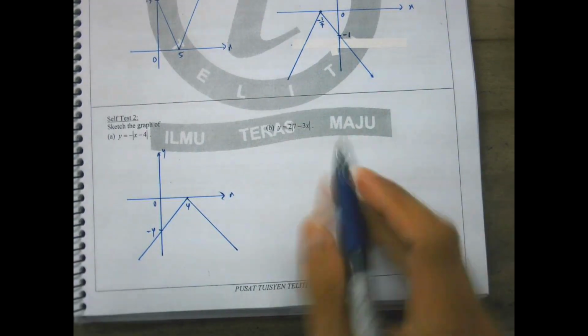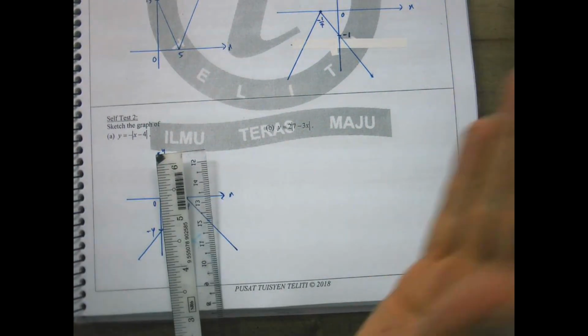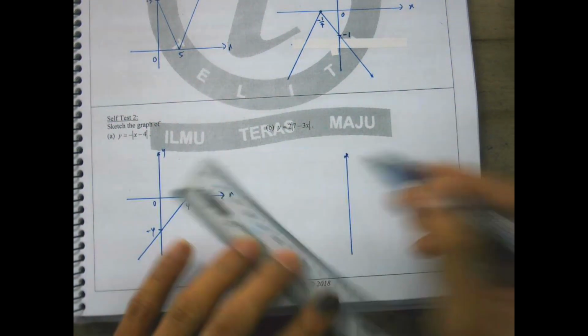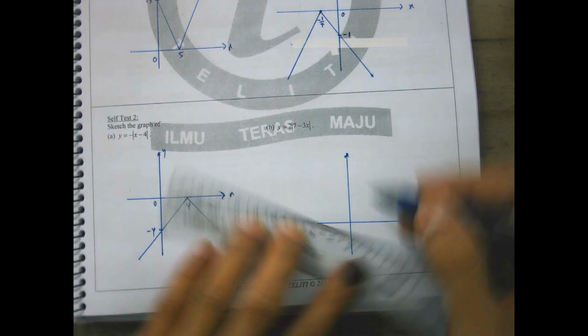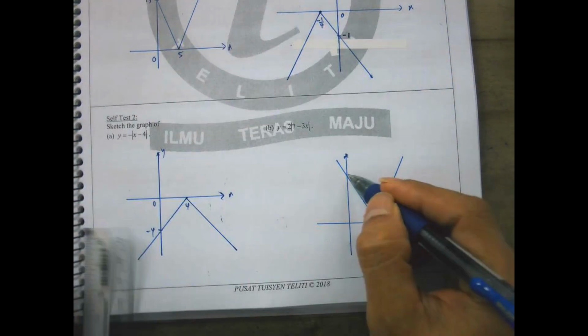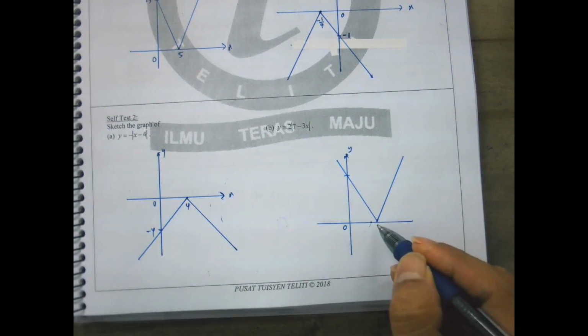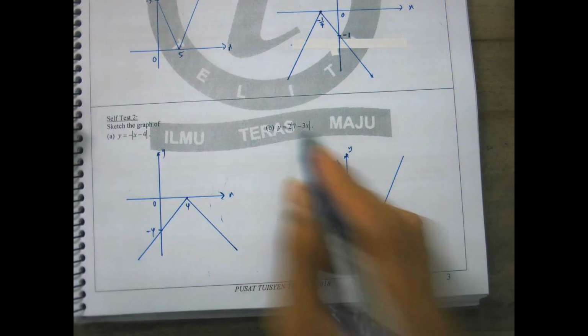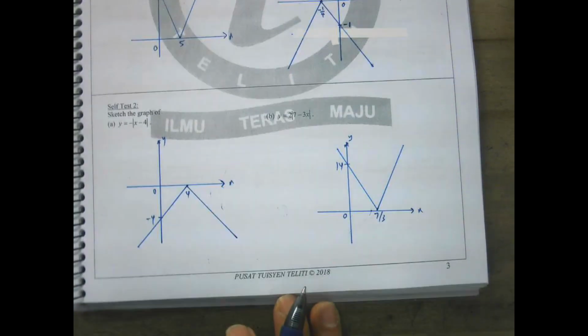Okay, the second one. Do I shift to the left or right? Shift to the right by 7/3, and it's a V-shaped graph. Okay. So we can find this is 7/3. The y-intercept is 14. Okay.